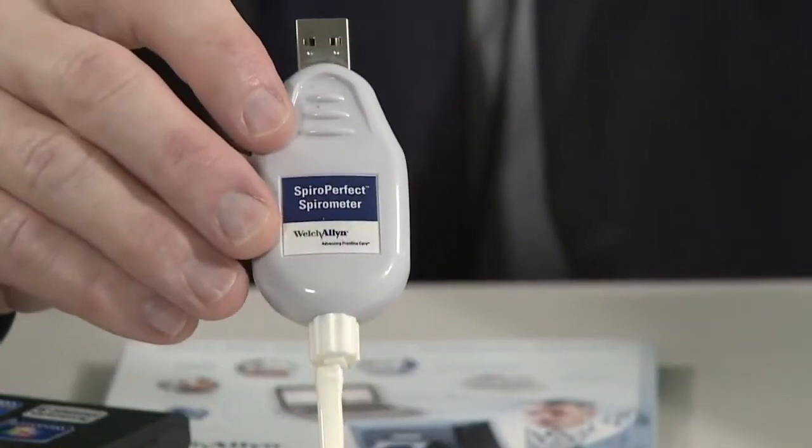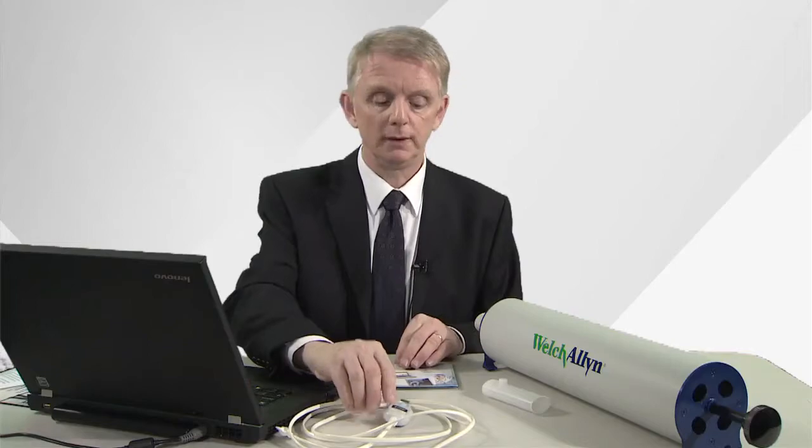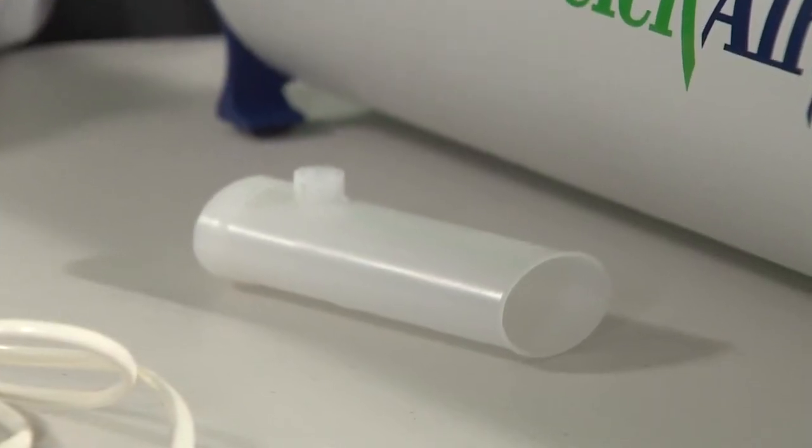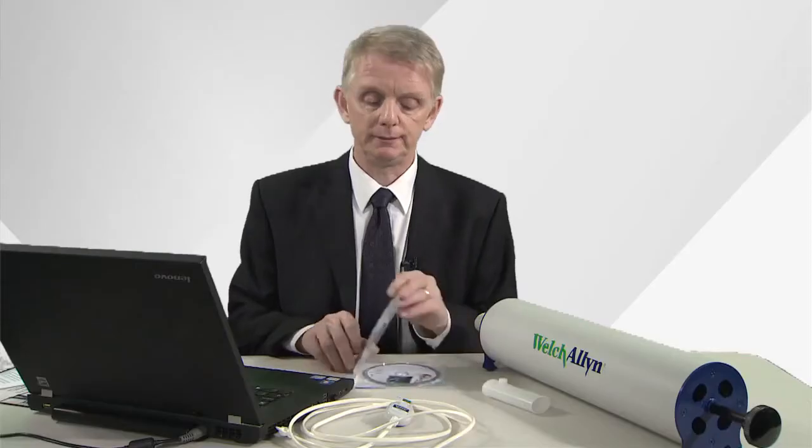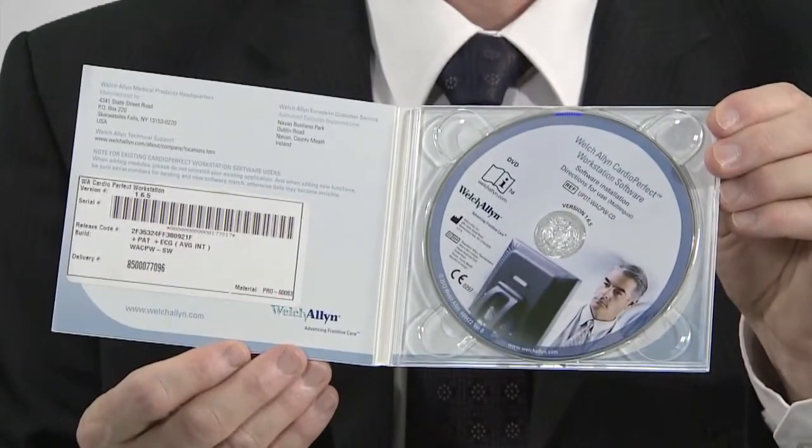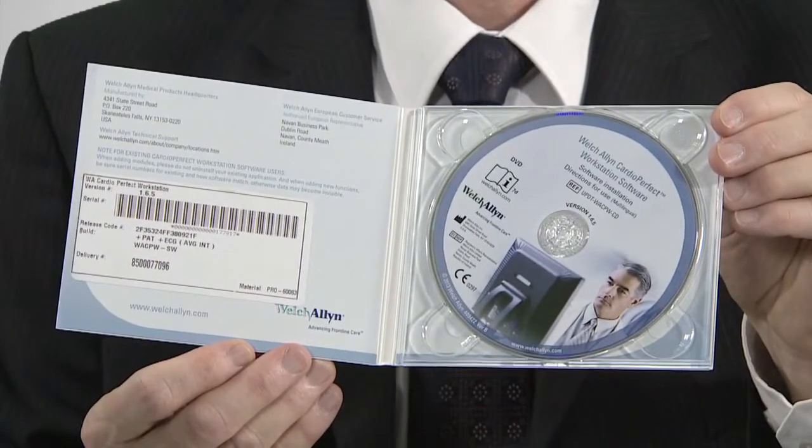When you buy the spirometer, you get a USB connection with tubing, disposable flow mouthpieces for the patient to use, SpiroPerfect software, which should be loaded to your PC or laptop. Finally, there's a 3-litre calibration syringe, and you should calibrate your spirometer once at the start of each day of use. Now, taking a spirometer using the SpiroPerfect software is really easy.